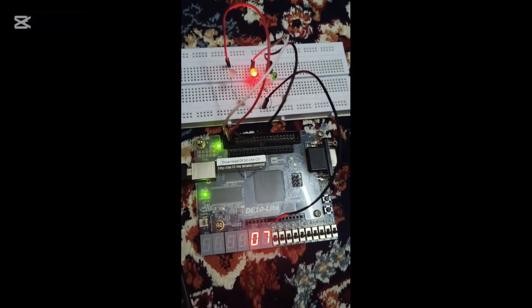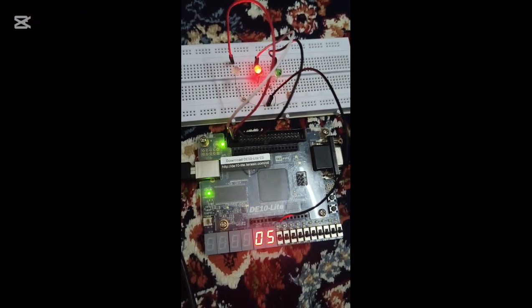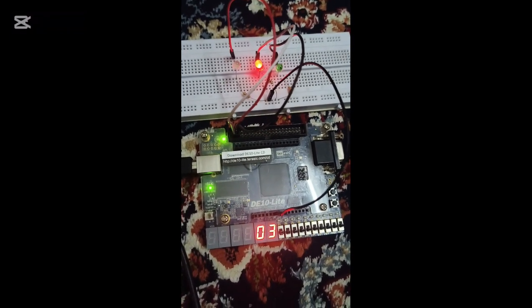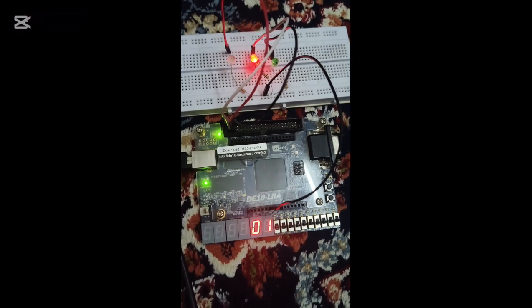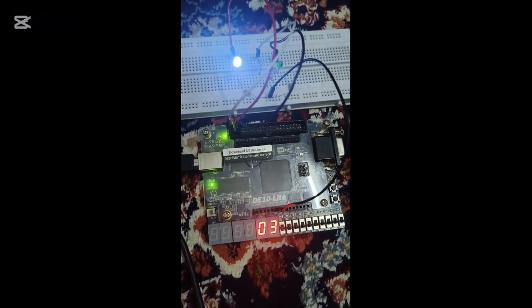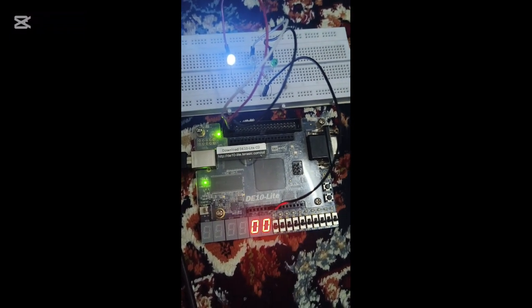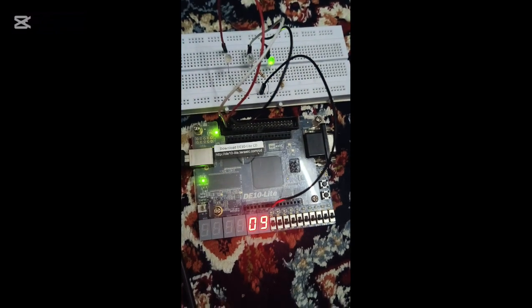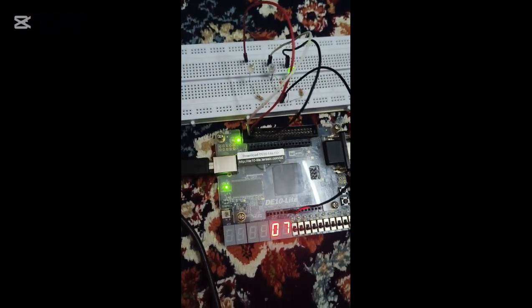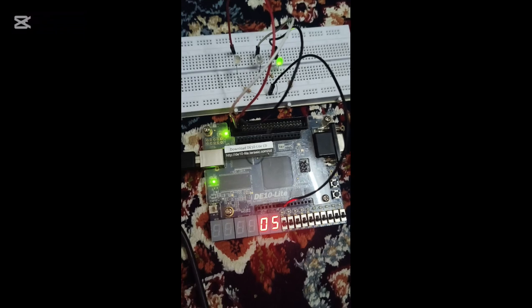This is how it is working. You can see, right? The red one, now the yellow again for 3 seconds, then the green, and this will be repeated. Okay, thank you.